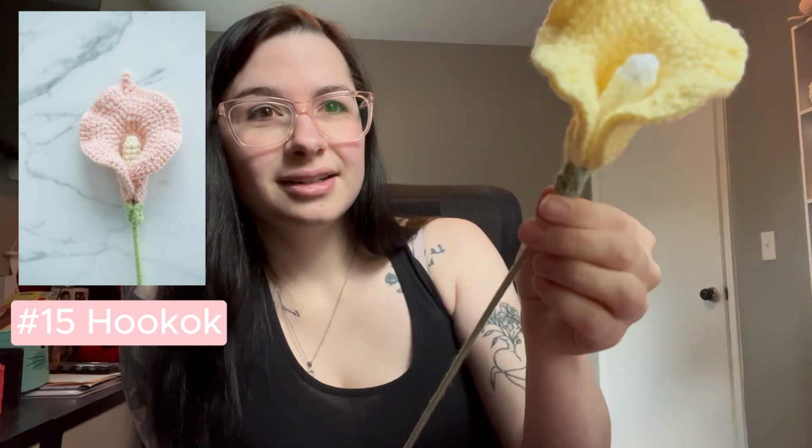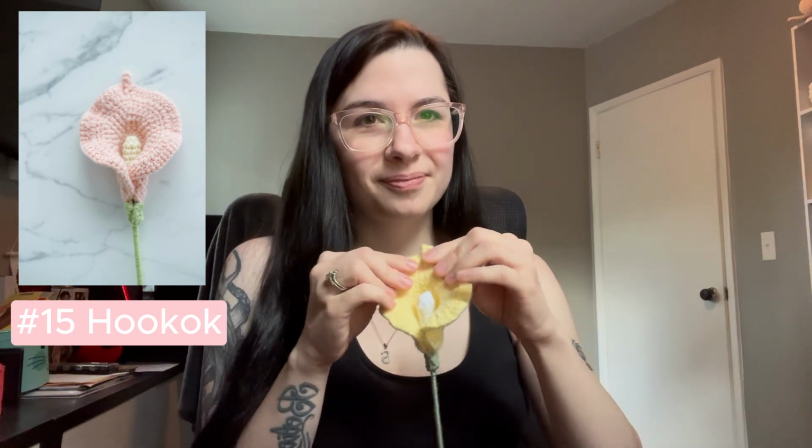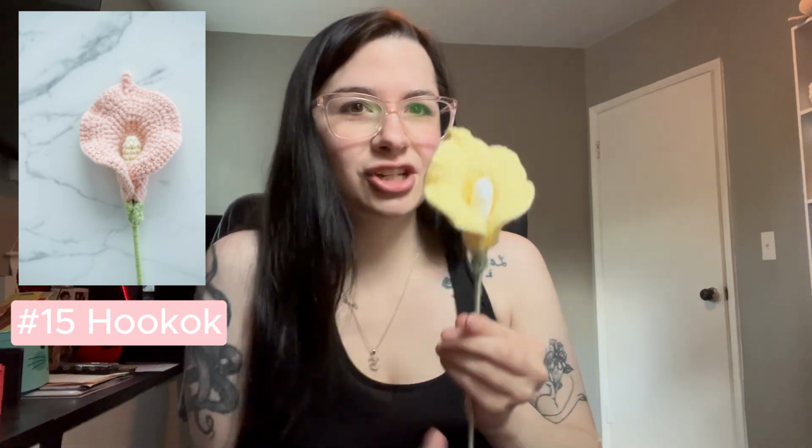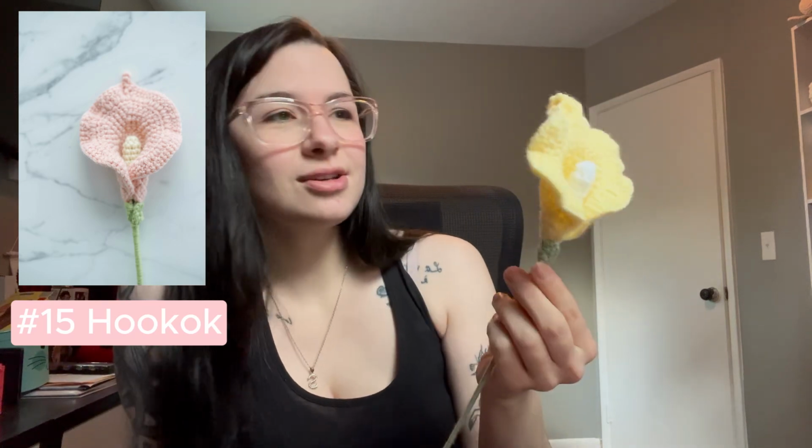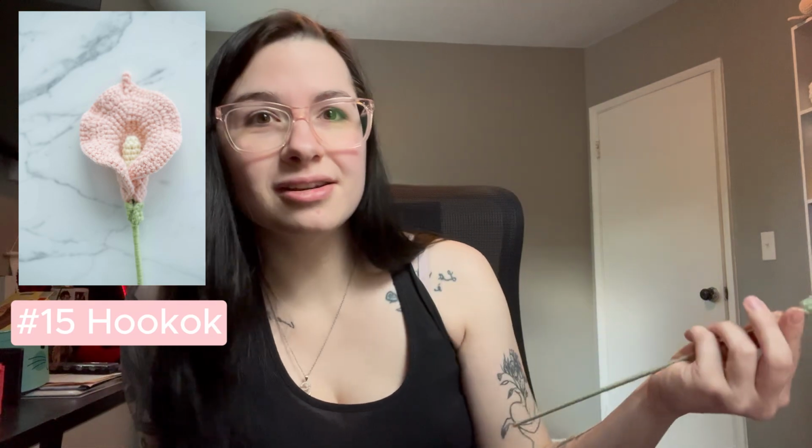I did mention the calla lily. This is another free pattern from Hook Okay, and it's so pretty. You do have to shape it, of course, and I keep messing with mine so it's not shaped perfectly, but it's so pretty. And they explain it so well. It's such a good free pattern. I know there are free patterns where you wonder, is this good? I don't think I'm ever gonna use this again. But this website, I'm gonna use all of their free patterns. I just love the way that they write it.